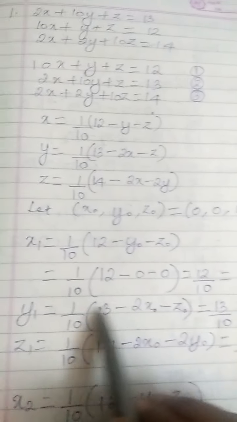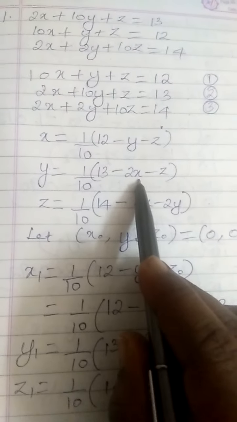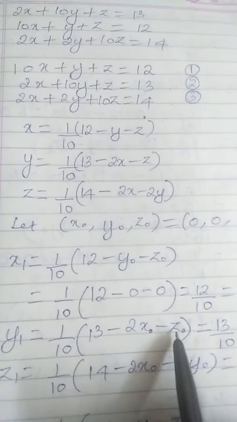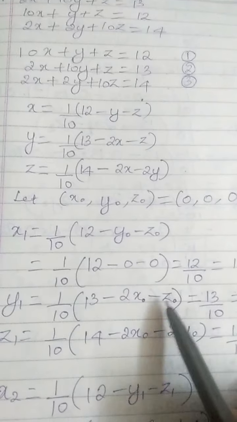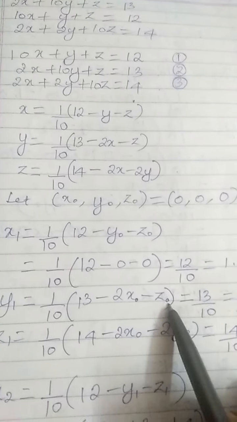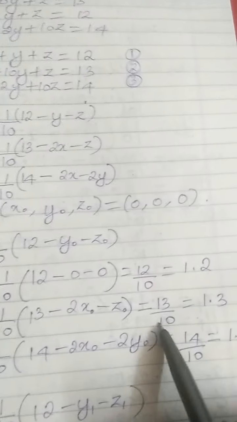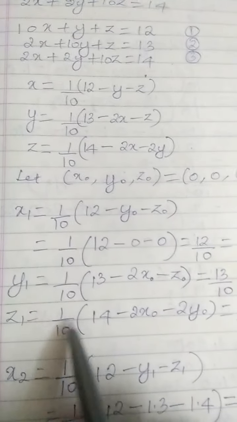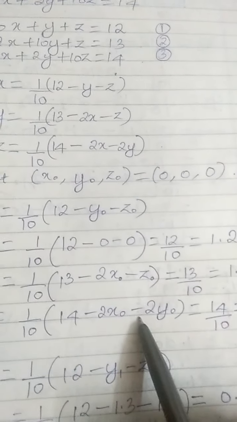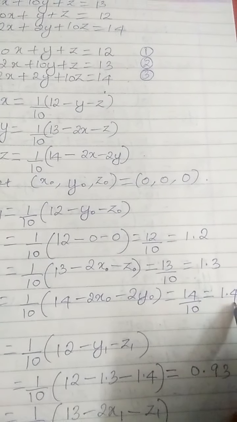Hence x1 is 1.2. In the same way, y1 is 1 by 10 into 13 minus 2x0 minus z0, with x and z replaced by x0 and z0. Since x0 and z0 are 0, 13 by 10 is obtained, which gives us 1.3 for y1. z1 is 1 by 10 into 14 minus 2x0 minus 2y0. That gives us 14 by 10, which is equal to 1.4.